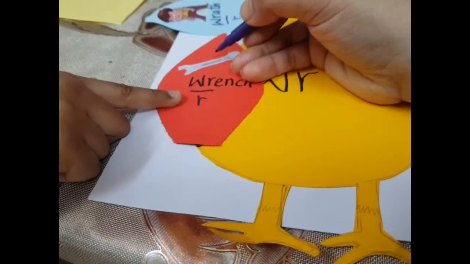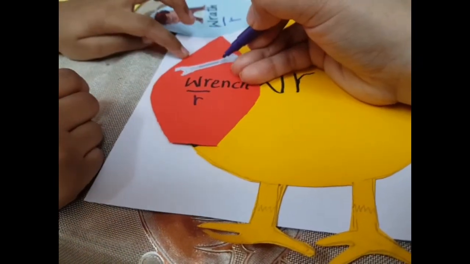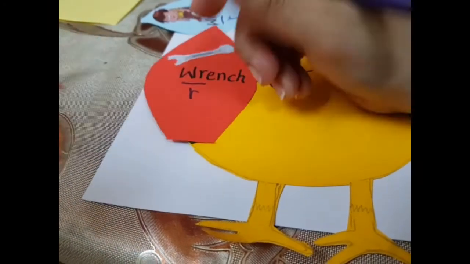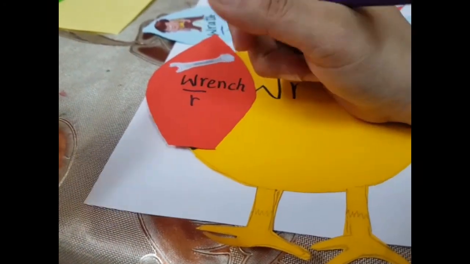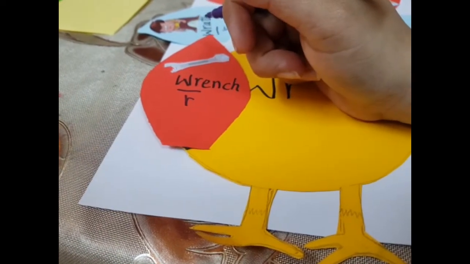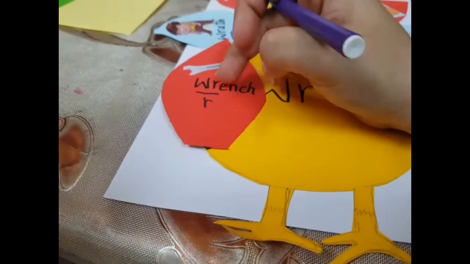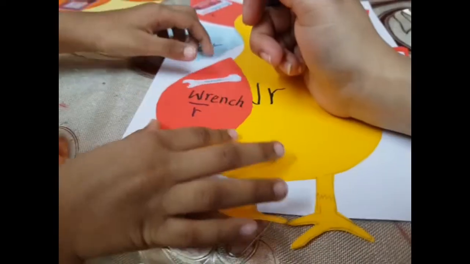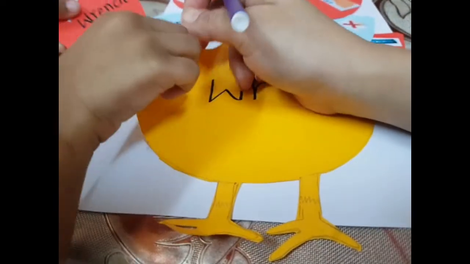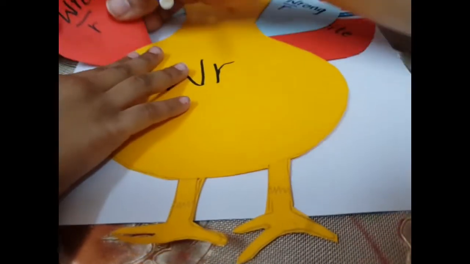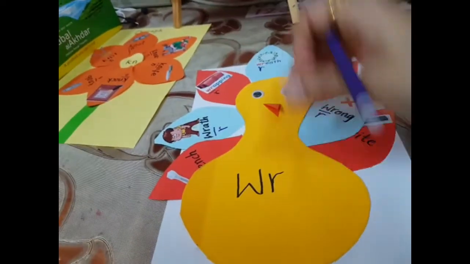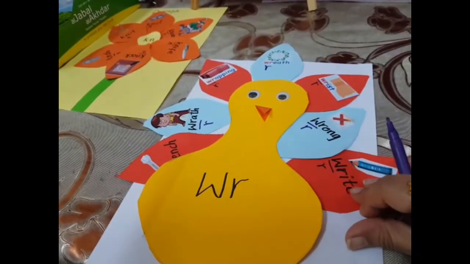The other name of this wrench is spanner. It is used for fitting of the bolts or pipes. Yes, wrench. Now read from here.